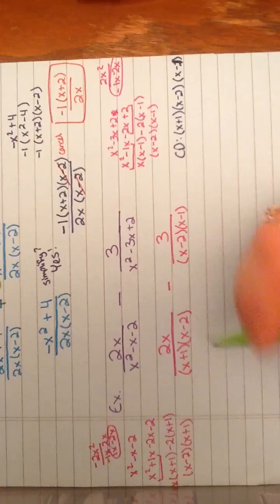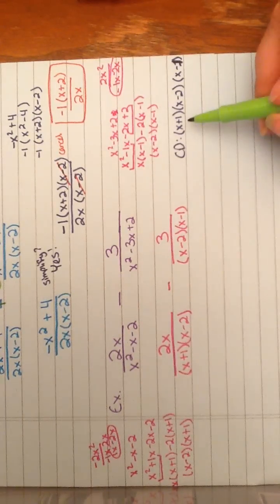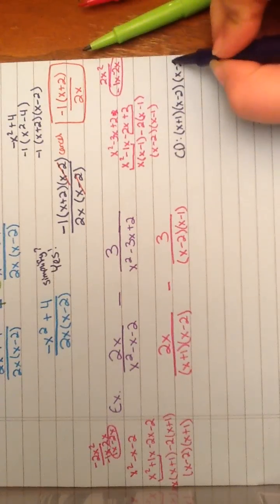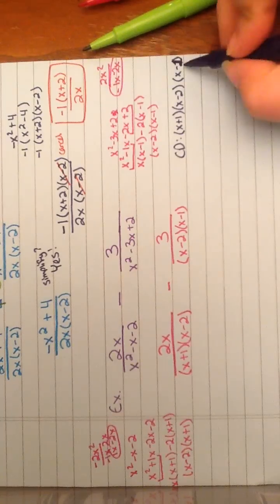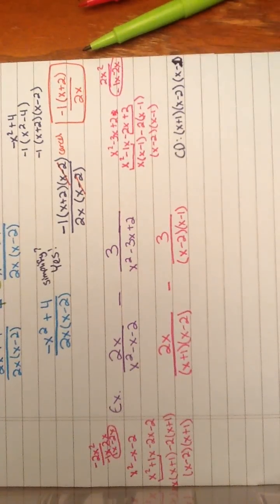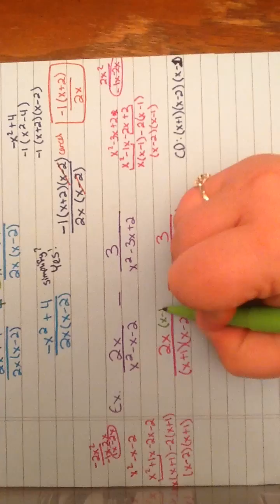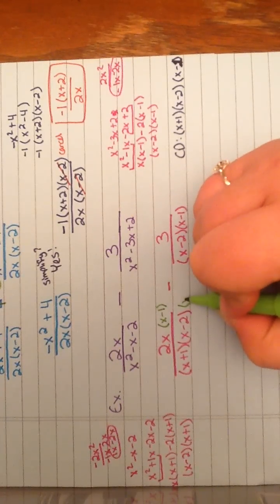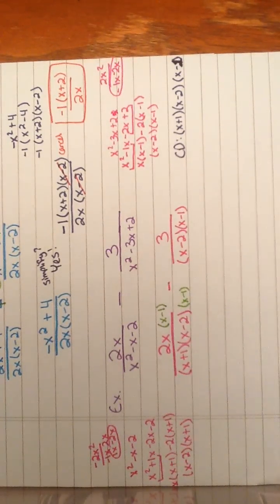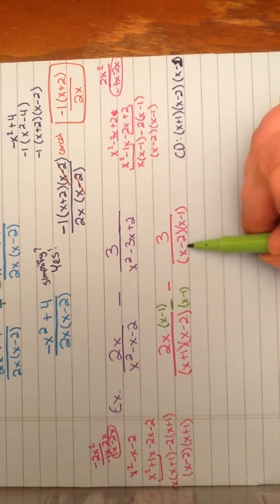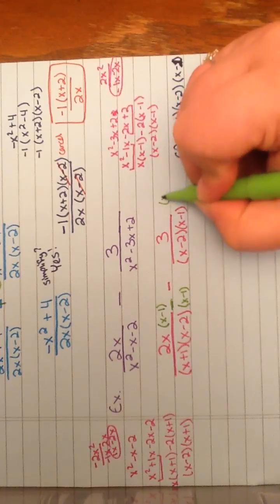Okay, so what is this fraction missing? It has the x plus 1, it has the x minus 2. It does not have the x minus 1. That's a 1. It's disguised. Okay, so I need to multiply numerator and denominator by x minus 1. And this one looks like I've got the x minus 2 and the x minus 1. I'm missing the x plus 1.